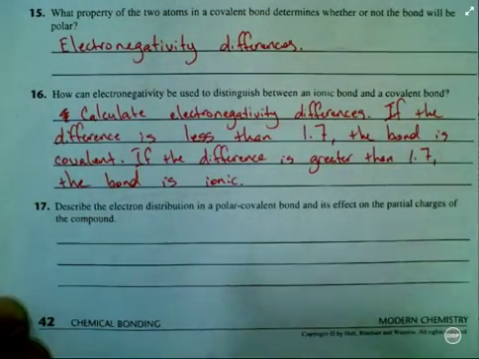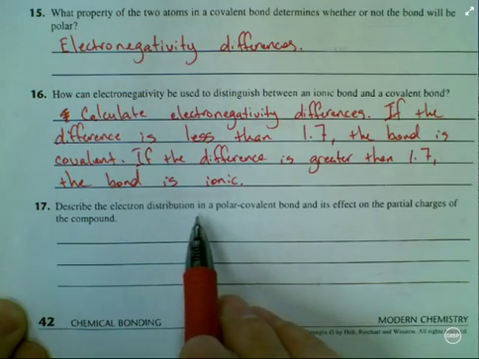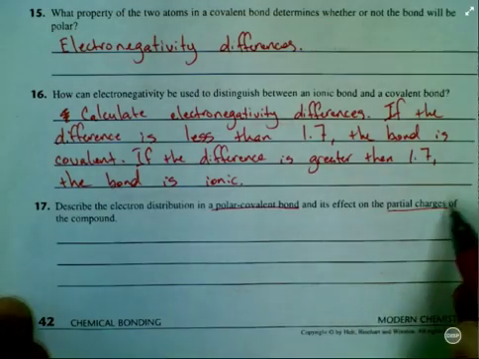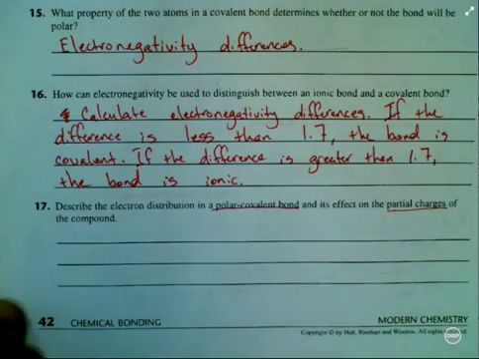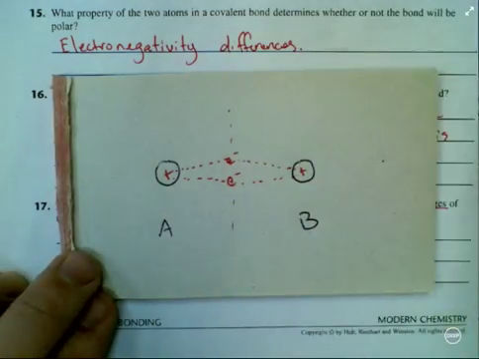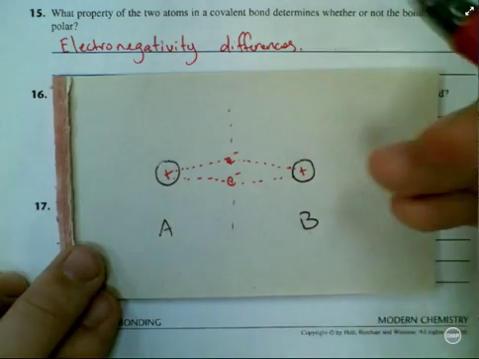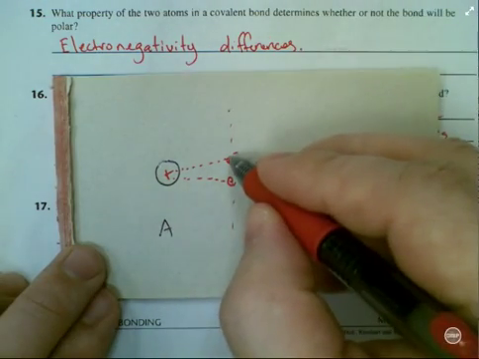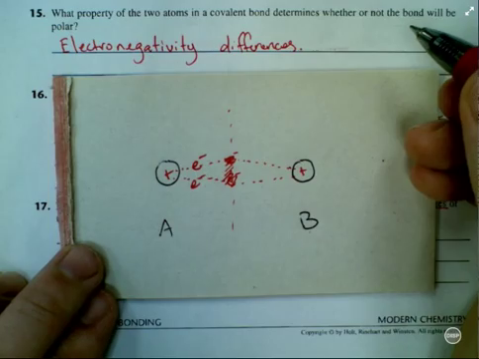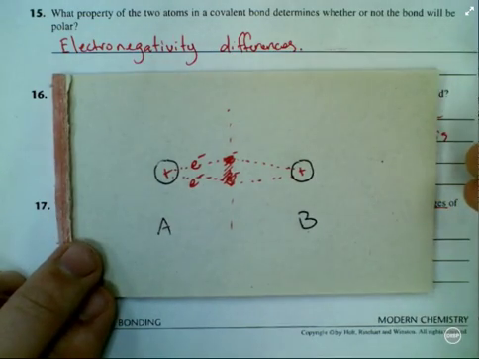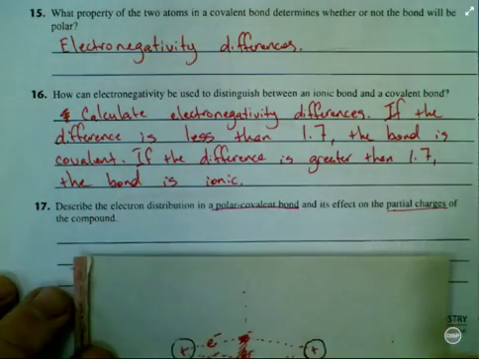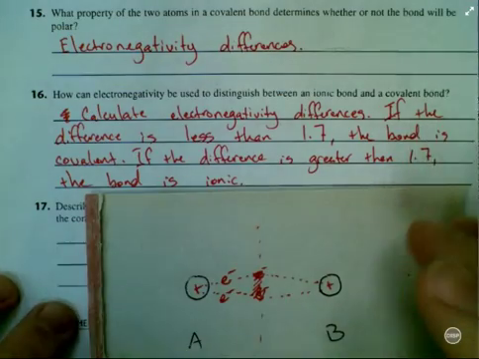And then number 17. Describe the electron distribution in a polar covalent bond, and its effect on partial charges of the compound. Now, when we have distribution like this, it's right smack dab in the middle, okay, we call this a non-polar covalent bond. But 17 is asking about a polar covalent bond. So we're not going to have the electrons right smack dab in the middle. They're going to be closer to one atom than the other. The first thing that this question is asking us is to describe the electron distribution. How are these electrons distributed?